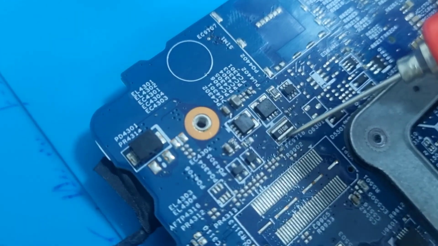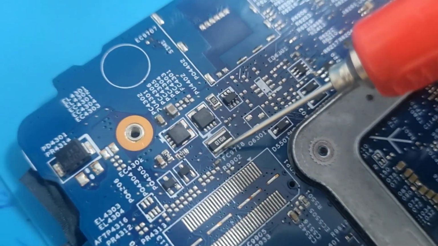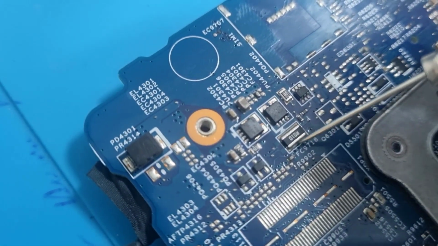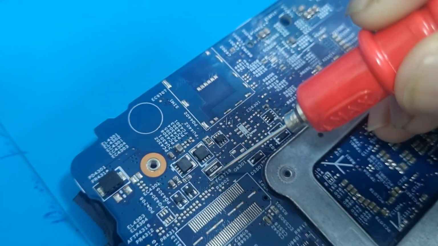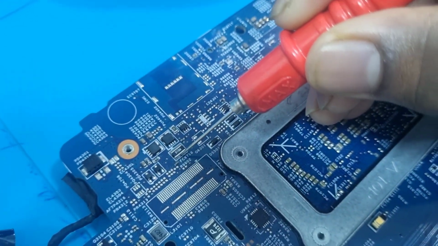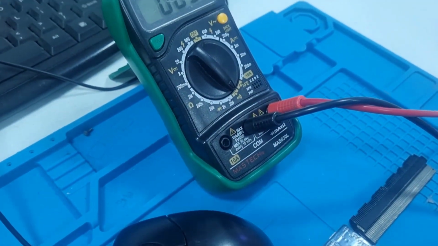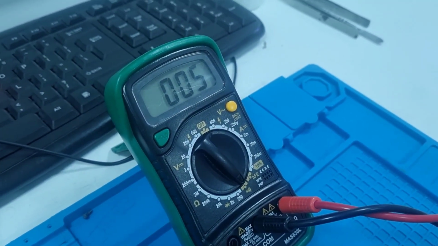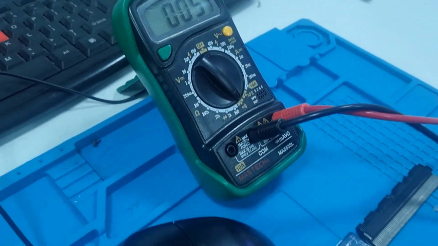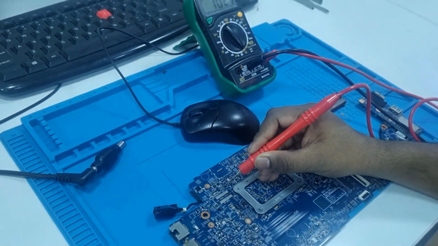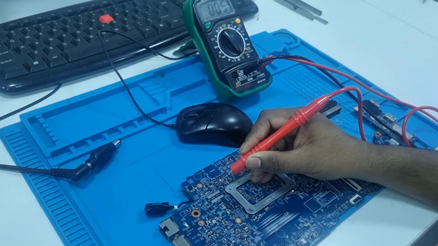So here is my current sensing resistor. This is my current sensing resistor, okay, and as soon as I connect my multimeter probe to the current sensing resistor, there is a buzzer on the multimeter and the value shows 000. That means there is a short circuit in this motherboard, okay. So the short circuit is confirmed.